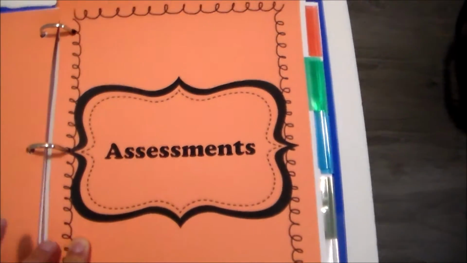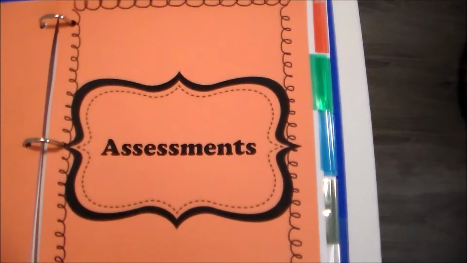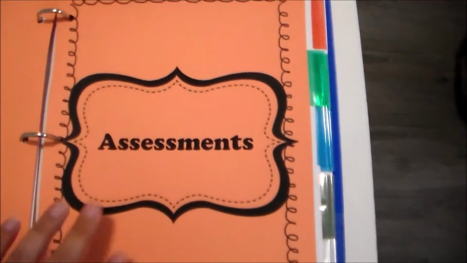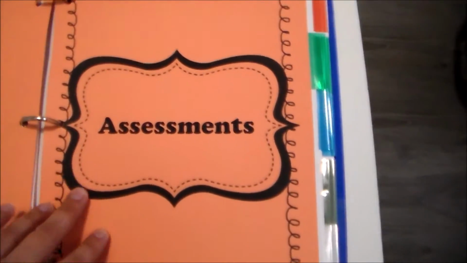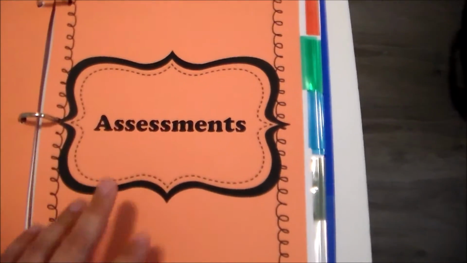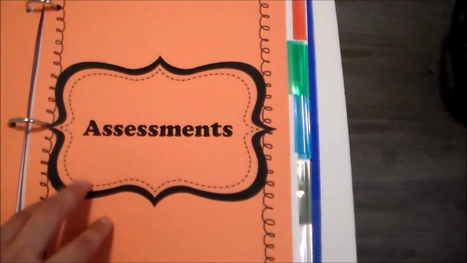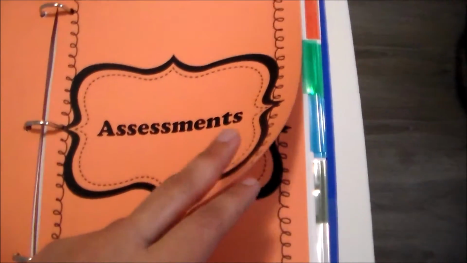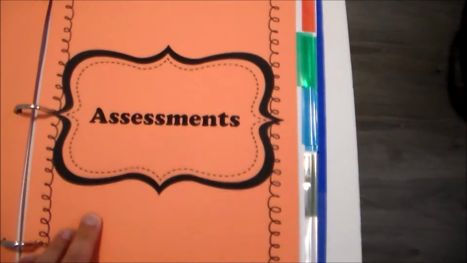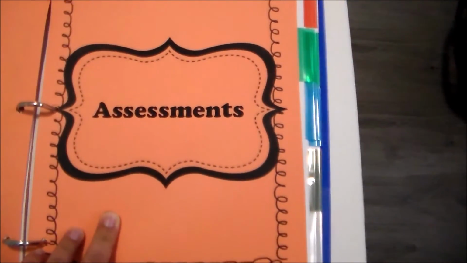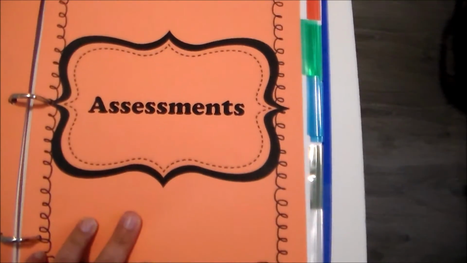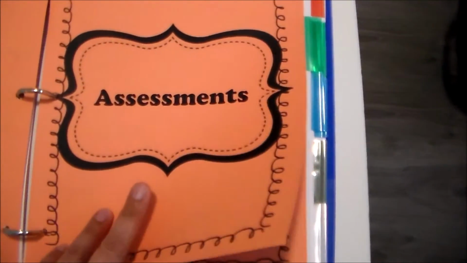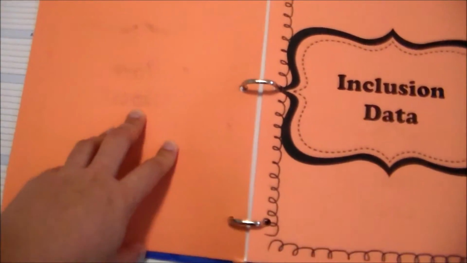The next cover that I have is on assessments. Anything that I utilize to assess my students, maybe progress monitoring tools, diagnostic assessments, formal assessments, even informal assessments, I would put my copies or originals depending on what I was able to put in. Normally I did copies for my data binder because the originals always went in the queue in my world. I kept copies at least of the data sheet result, or maybe a learning profile. Everything went in here, my copies, just so I could always have my own record.